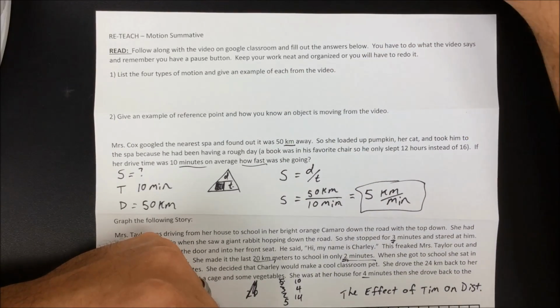For number one, the first thing I want you to do is see if you can list the 4 types of motion. So go ahead and pause the video and give that a try.